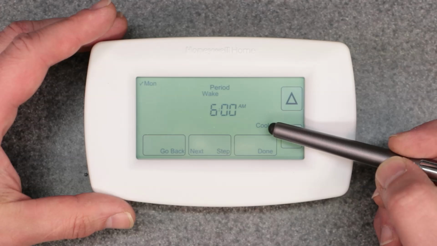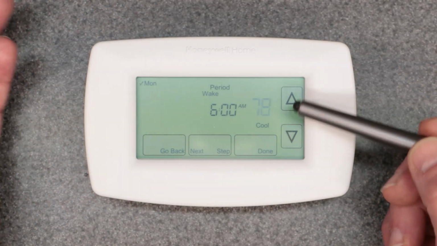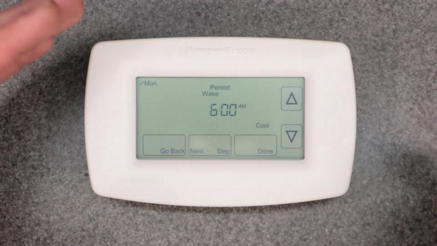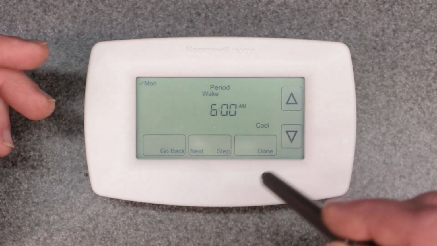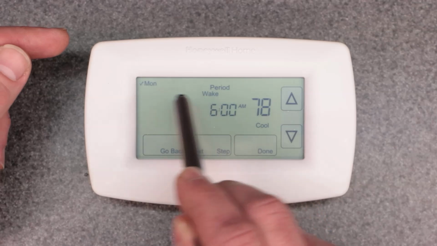And now, as you see, it went to the cool. So it allows you to set the heating first and then the cooling set point next. Okay, so this will do both schedules. You don't have to go back through another menu or screen to do it. You're going to do it all right here for the wake period for Monday.